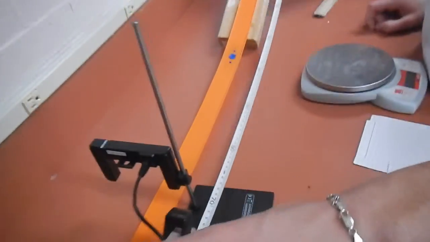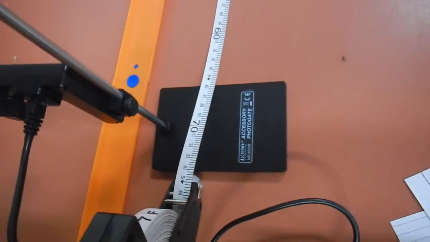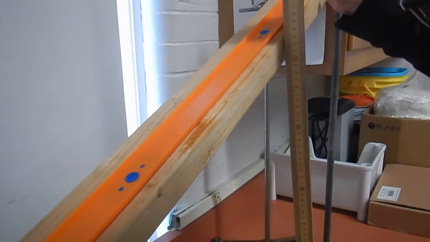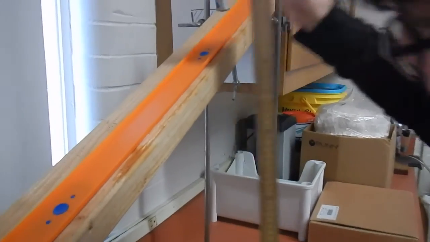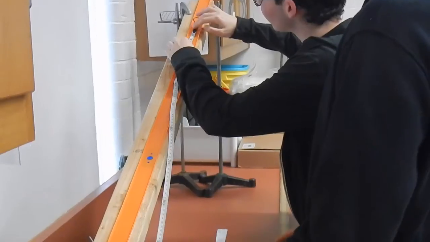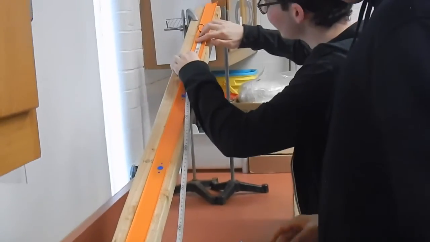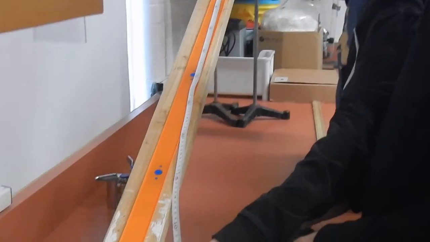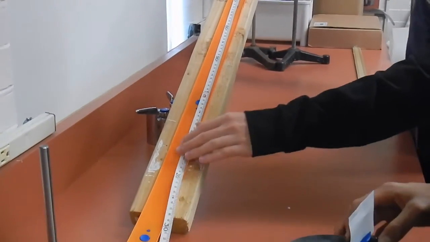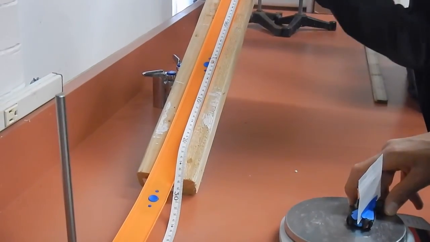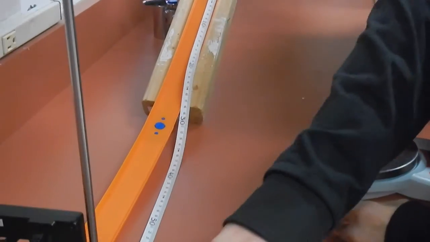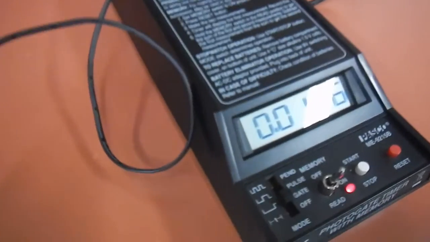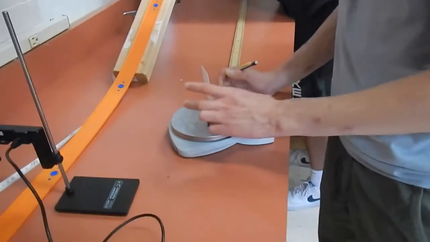Yep, 7. No, it's like 55. Wait, are you measuring how long it is? Yeah. Is it going to be the same for everybody? I'm starting here. It depends on where you start. Okay, so I'll start there too. And what's that? 0.01.